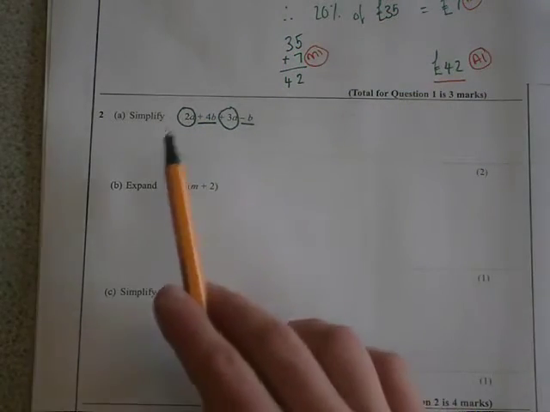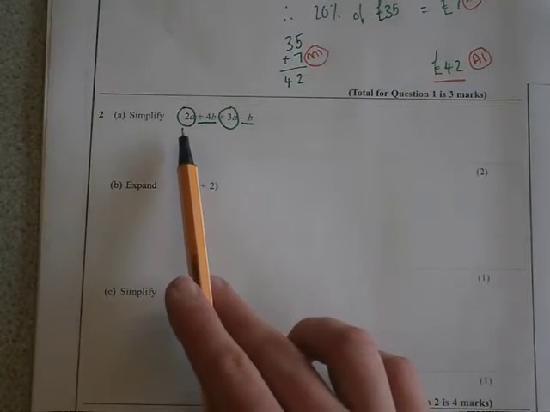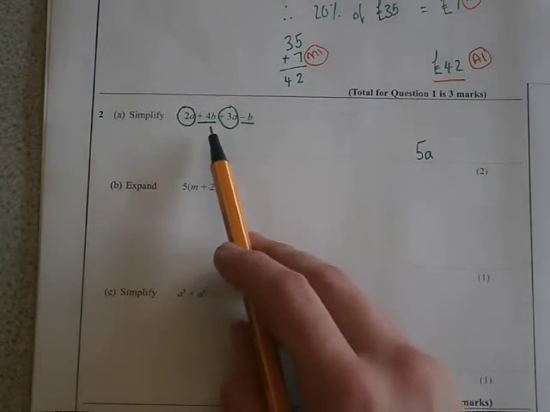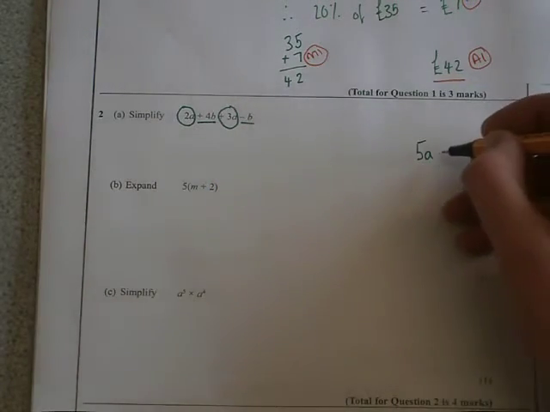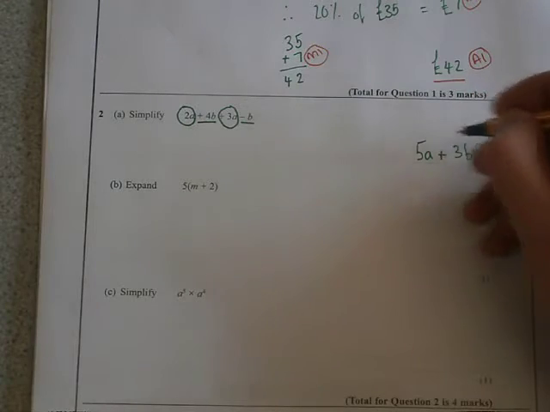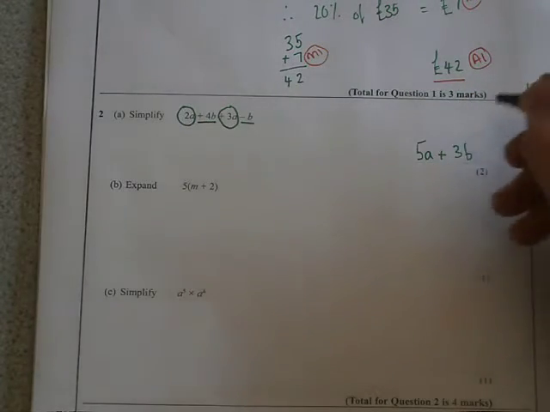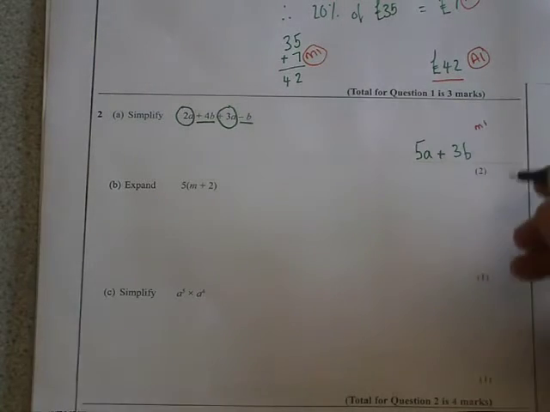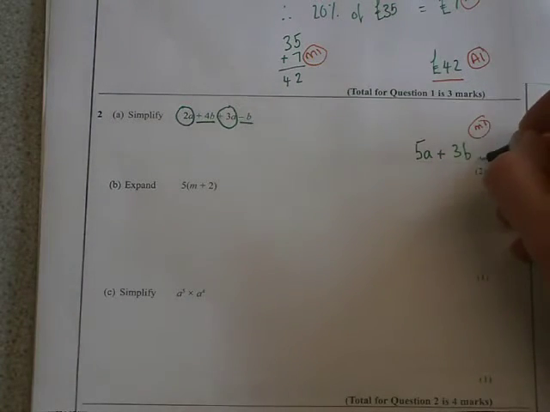All I'm doing there is identifying them so I can collect the like terms. I add my a's together to give me 5a altogether, and my b's, 4b take away b, is going to be positive 3b. You'll get 1 mark for either of these being correct. So if you have just one of them, either 5a or 3b, you would get 1 mark. And for your correct answer, you get an accuracy mark as well.